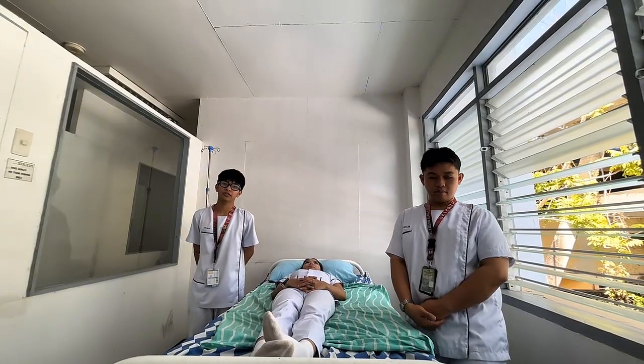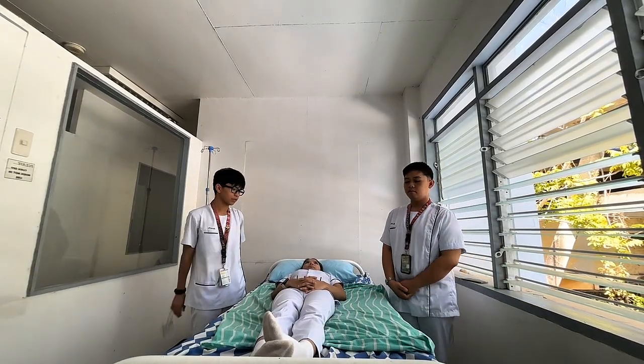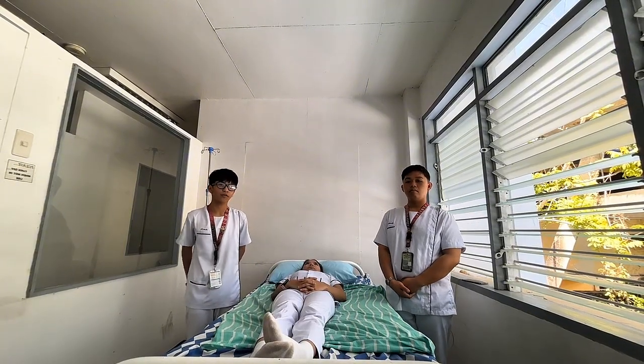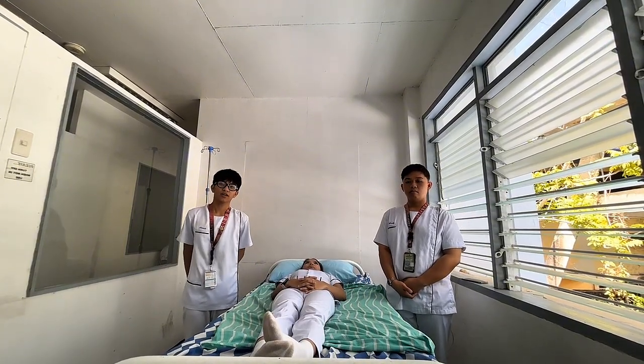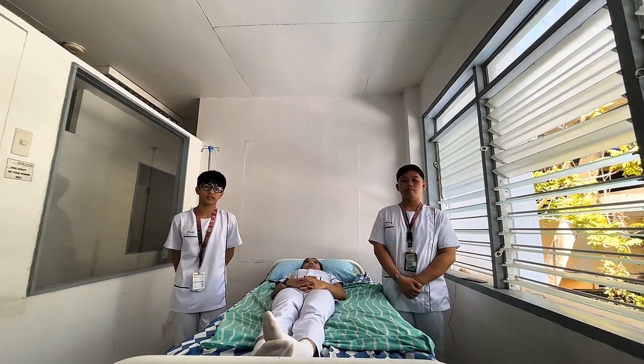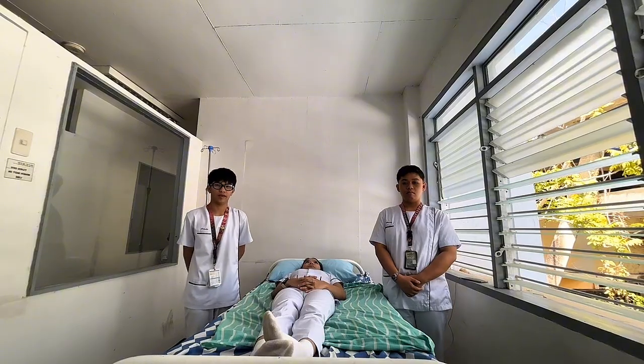The rationale for this procedure is that it prevents the bed from moving and ensures the client's safety by preventing falls and preventing the client's head from hitting the head of the bed. It can also protect the client from injury during the movement.